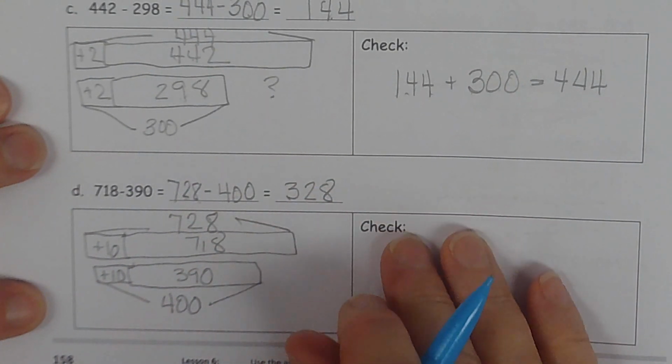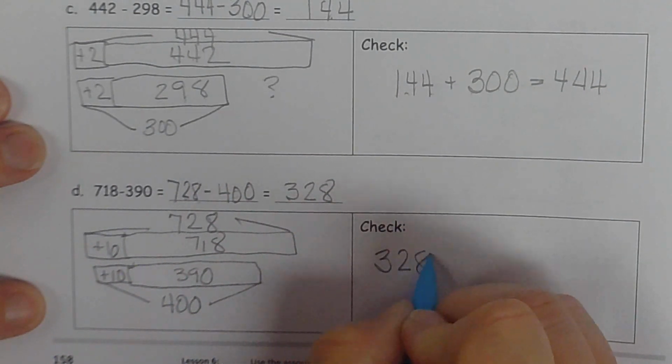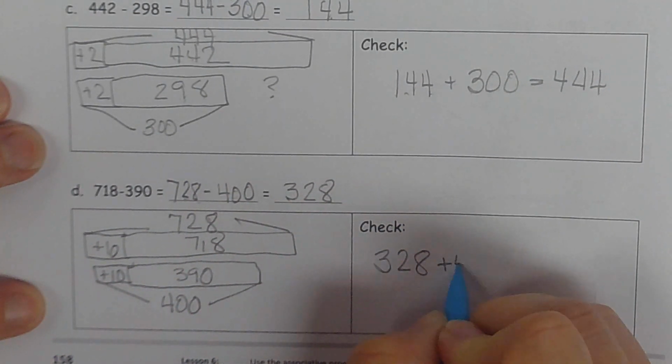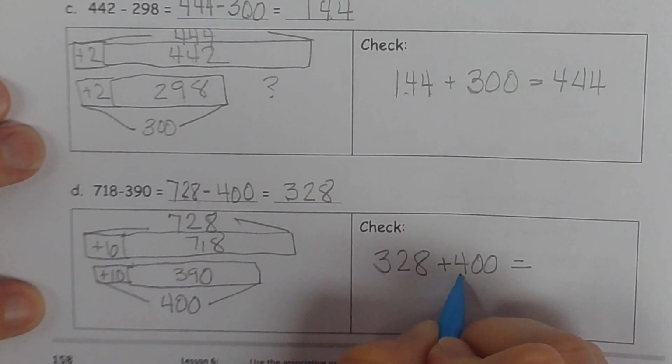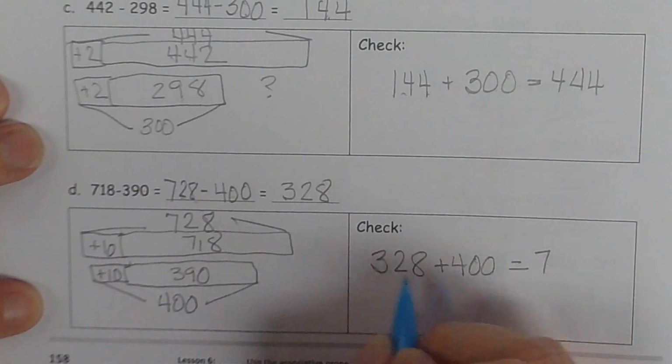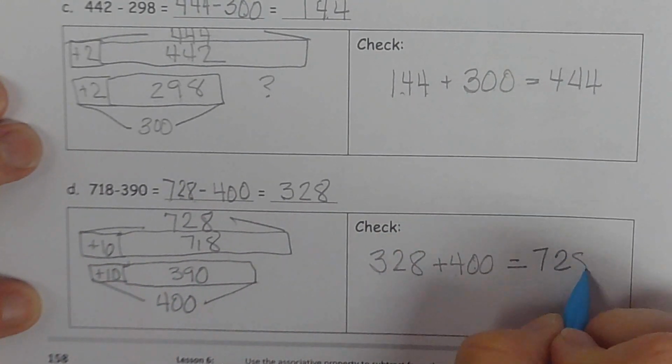For the final time, we're going to check it by adding our parts back together. 328 plus 400 equals 300 plus 400 is 700. 2 plus 0 is 2. 8 plus 0 is 8.